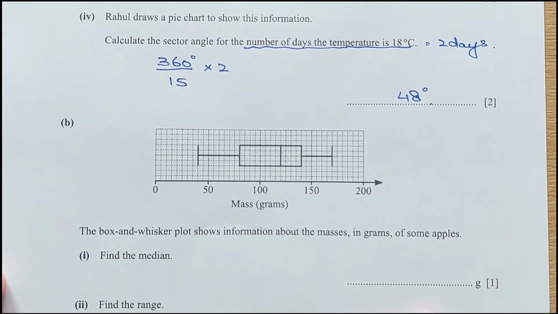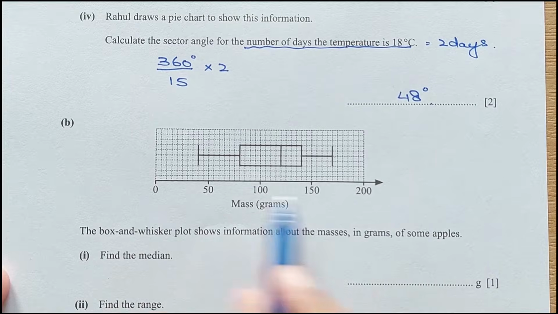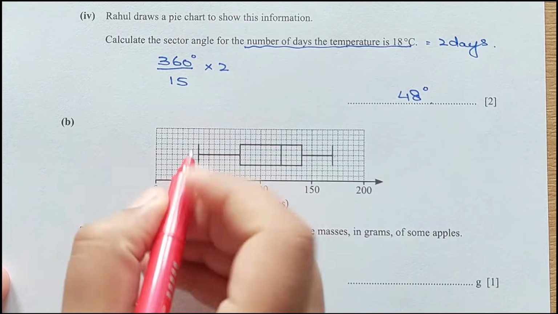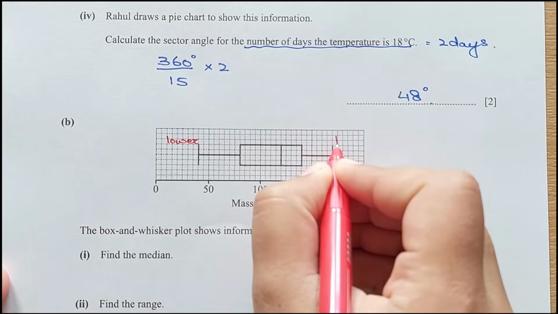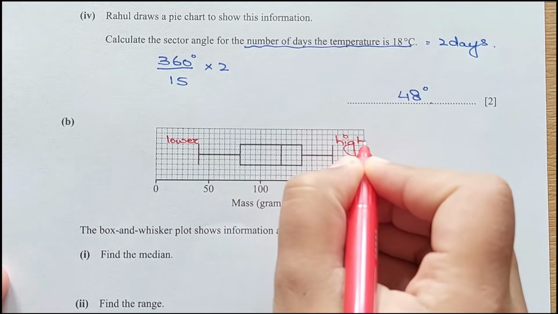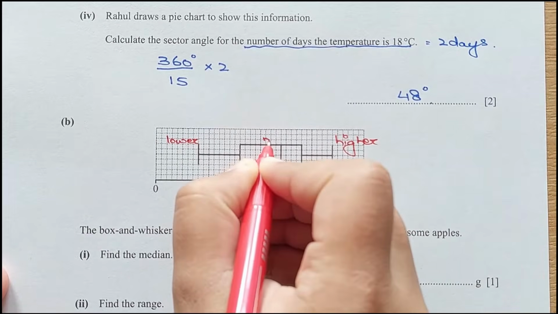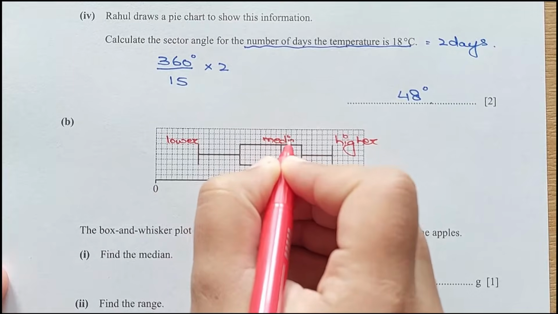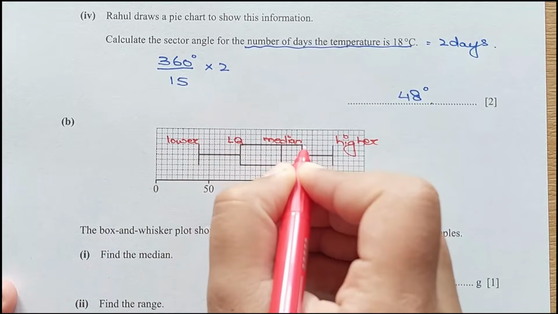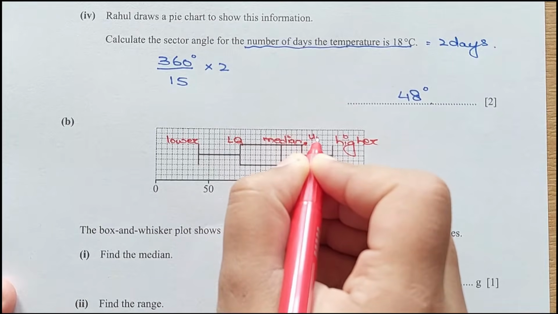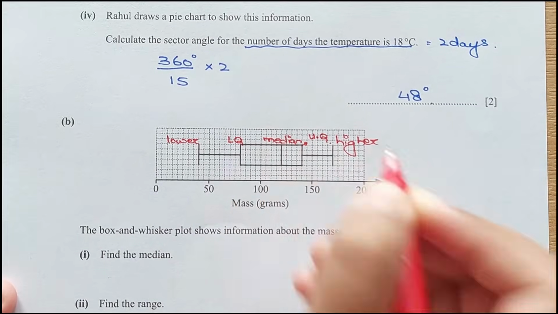Now for part B, the box and whisker plot shows information about the masses in grams of some apples. So we have a box and whisker plot. For the box and whisker plot, this point is the lowest point, this is the highest point, this middle one is the median, this is the lower quartile, and this point is the upper quartile, UQ, sorry.